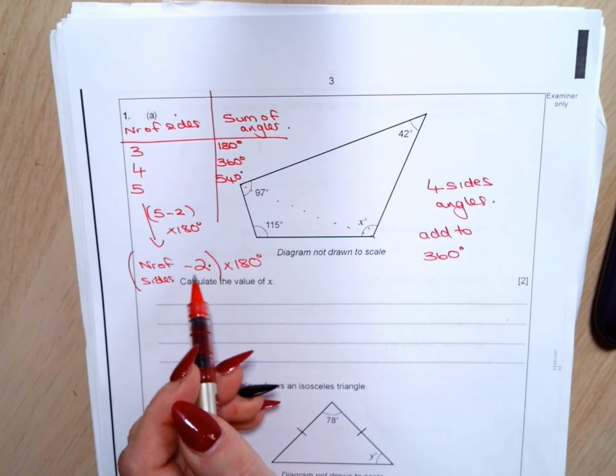Okay, so we've got 4 sides. They add up to 360. So basically, I'm just going to show this because who knows what you're going to be faced with. We're saying that if I were to add all those angles together, I would get 360. So to find x, if I know what these are here, then if I take that away from 360, I'll be left with that angle there. So all I'm going to do is add those up.